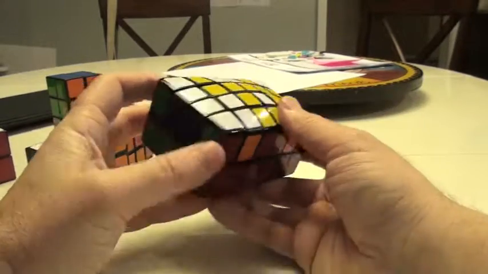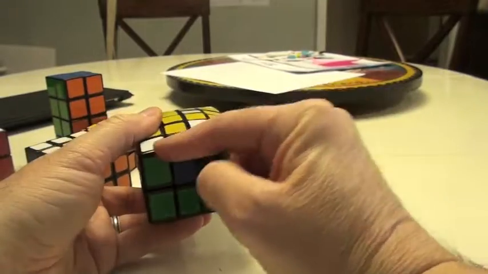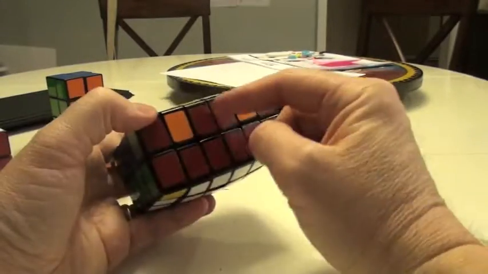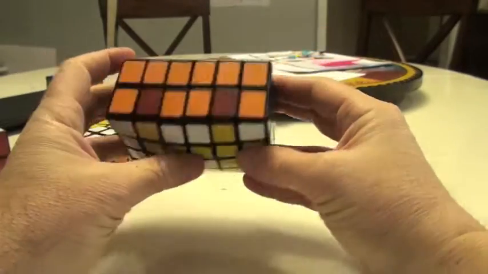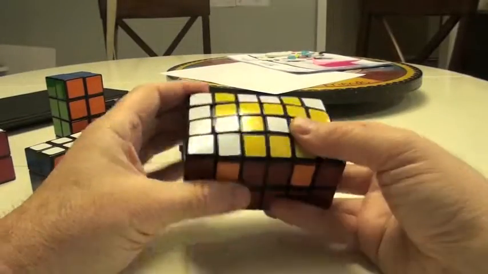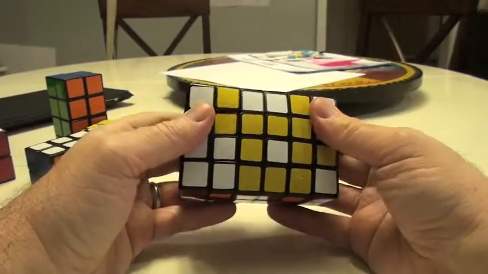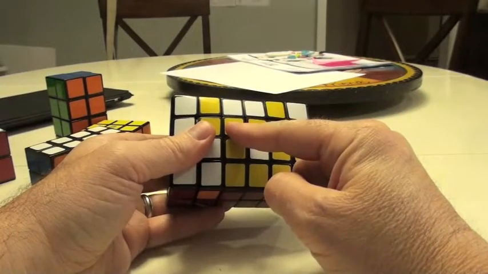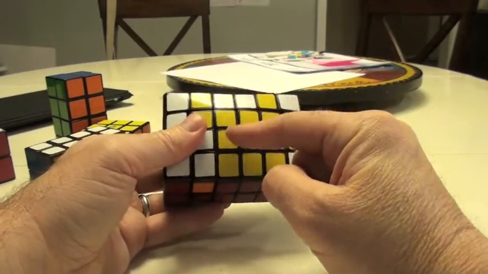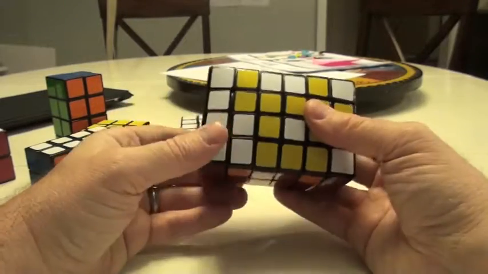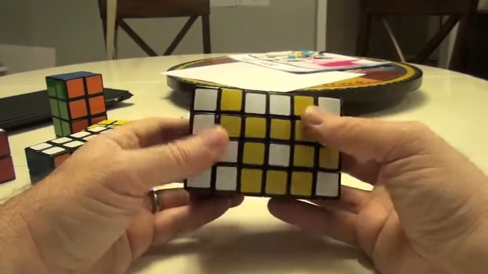Get the edges in. And by edges in, I don't mean place them where they're supposed to be. You just pair them up. See if you can pair them up with each other. We're first going to place these because it's going to be easier to put these in. If we put the centers in first, we may end up taking out the centers again when we put the edges in. So with the ultimate shapeshifters, go from the outside in.